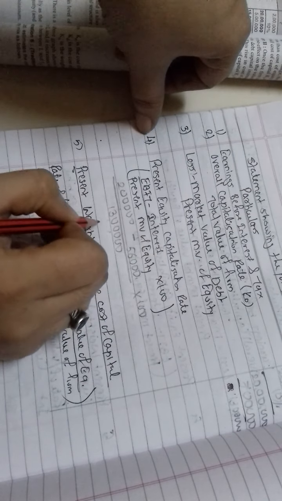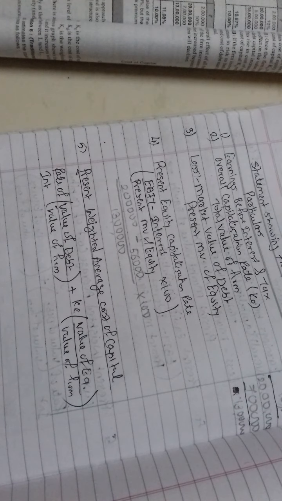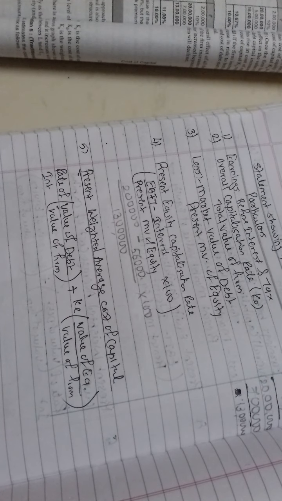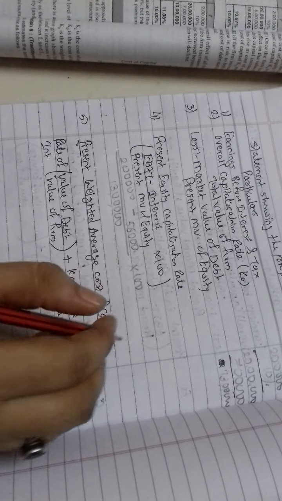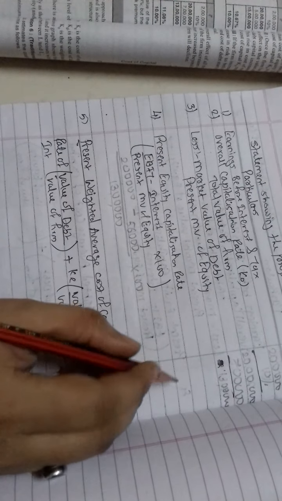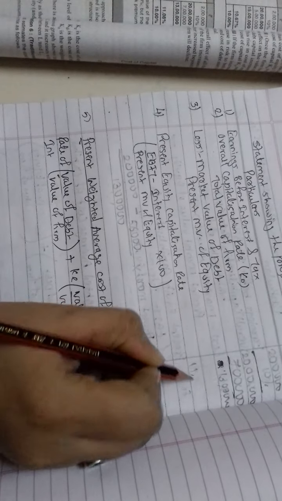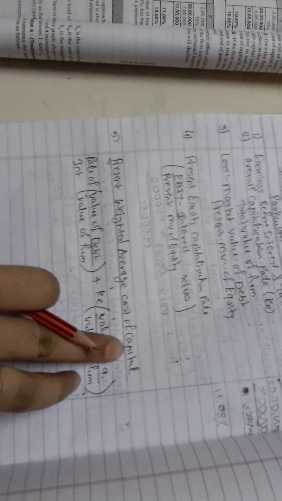So 2 lakhs minus 56,000 divided by 13 lakhs into 100. If we calculate this, we'll get 11.0769231. So we can write this as 11.07%, or you can write it as 11.08%. So our present equity capitalization rate is 11.08%.